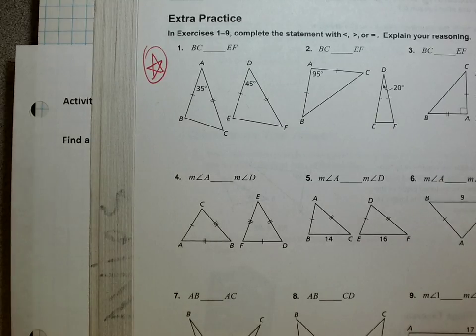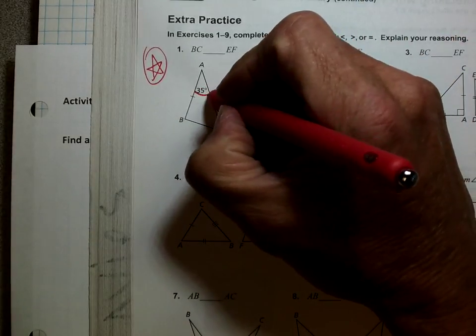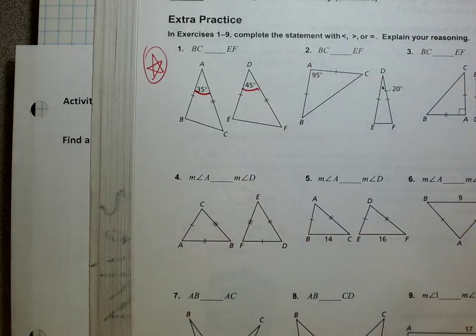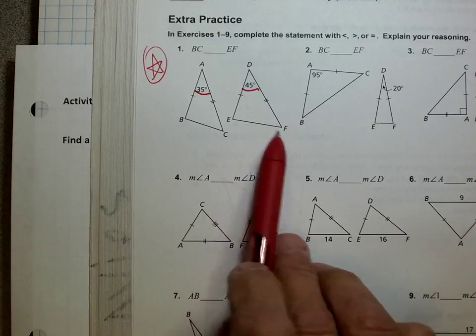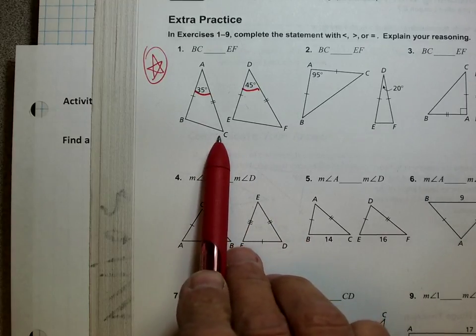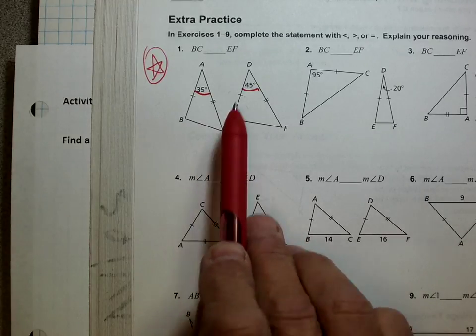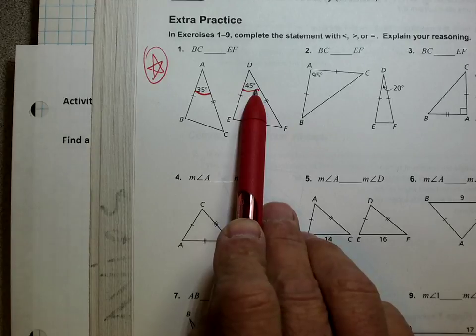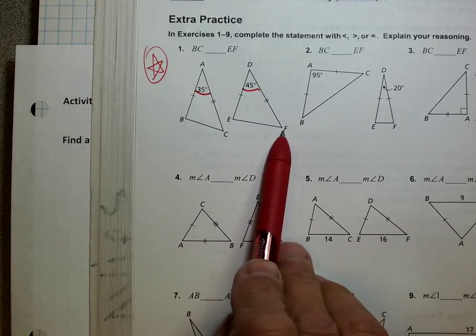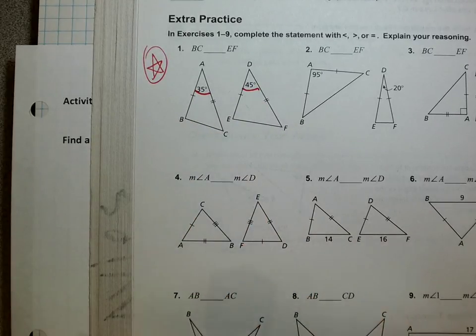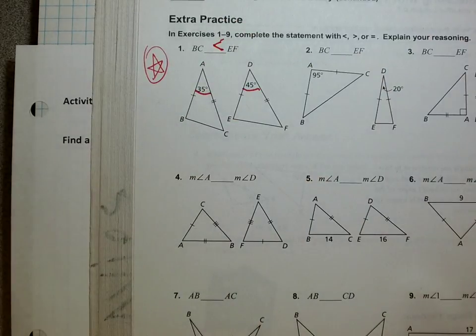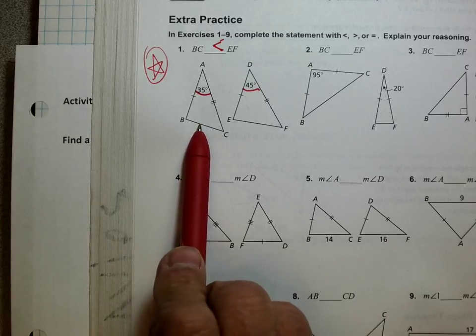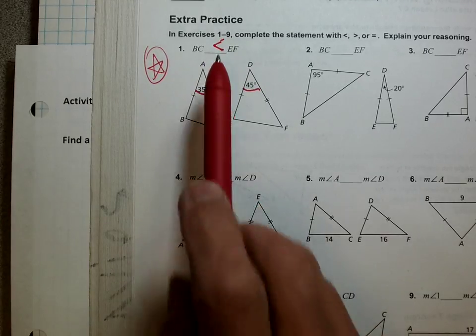It's pretty simple. If this angle is 35 and this angle is 45, then this side would have to be longer than this side, right? It makes sense, right? If this angle is bigger than this angle, then its opposite side would have to be bigger. So BC would have to be less than ED, wouldn't it? Right? This is the smaller one. So BC is less than ED, okay?